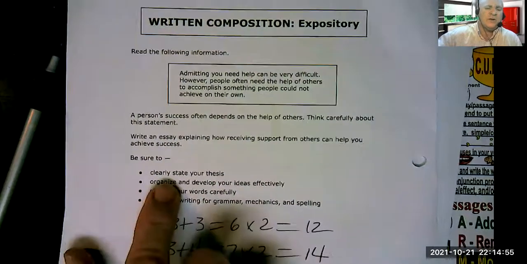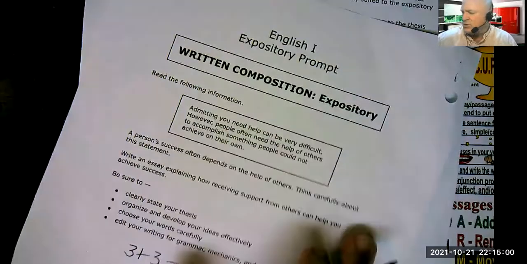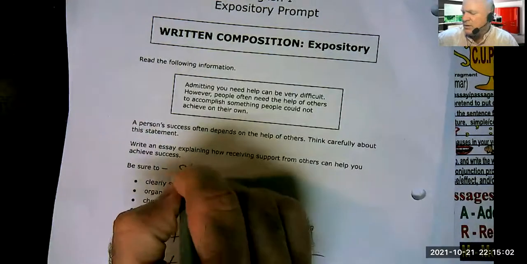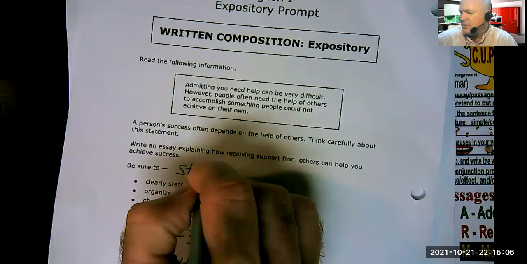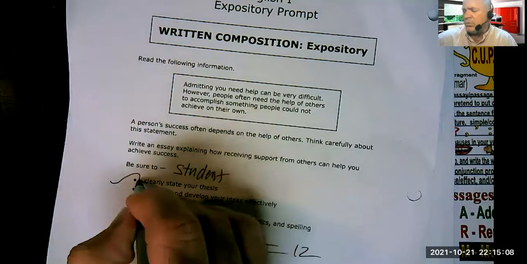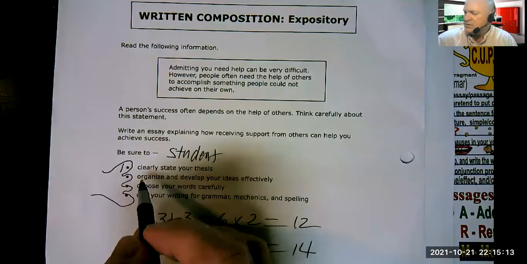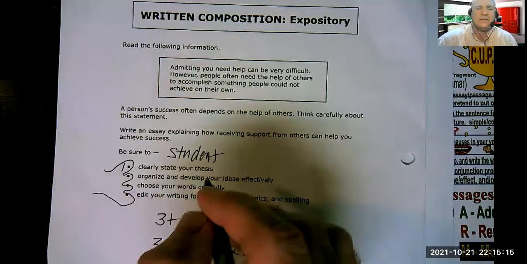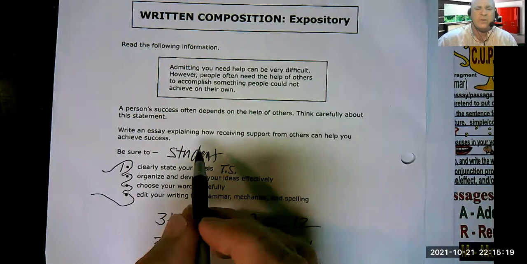And notice here, I want you to write, students and teachers, if you write student rubric right here, just to remind yourself, what do I need to do to get a 1? Just make sure your thesis is there, your thesis statement, a sentence that talks about this topic.